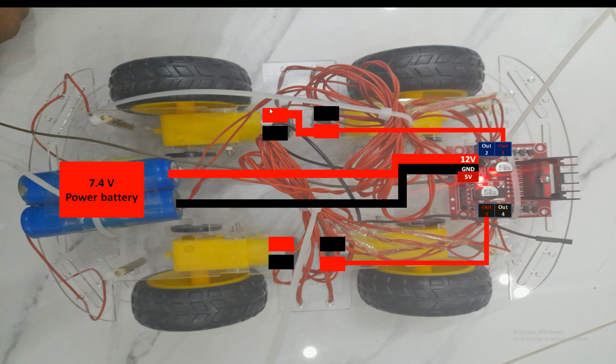Now you common these two in the cross like this, and you send it to output 1. Similarly, do it for the lower side. You send it to output 3, and do the same for the top side. You cross short them in the cross and then send it to output 2. Similarly, do it for the bottom. You common them in the cross like this for both the motors, and then you send it to output 4.